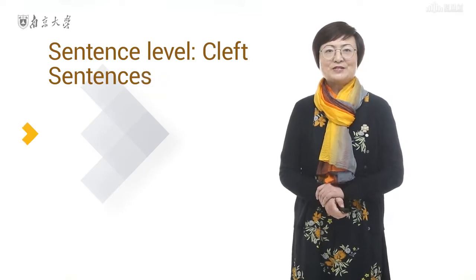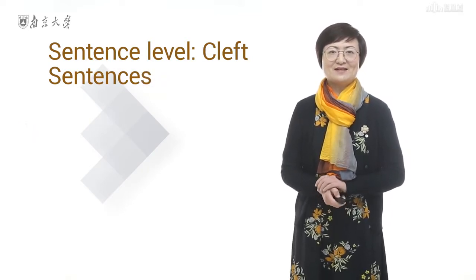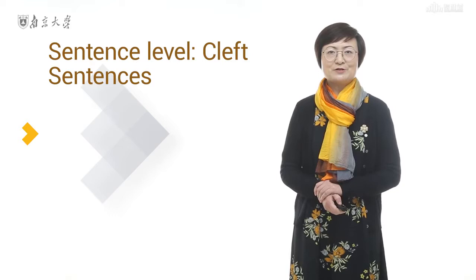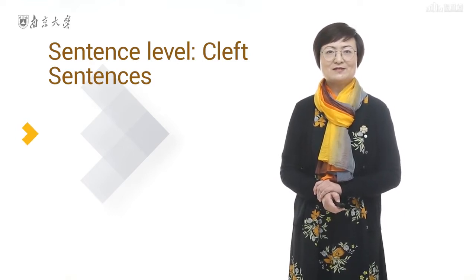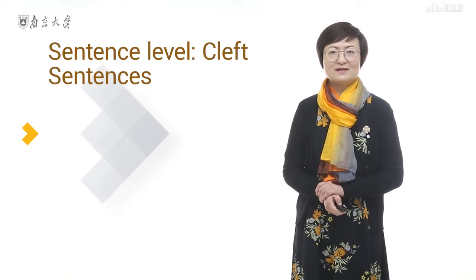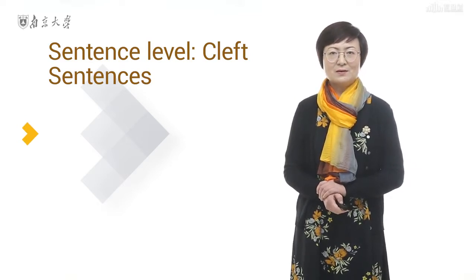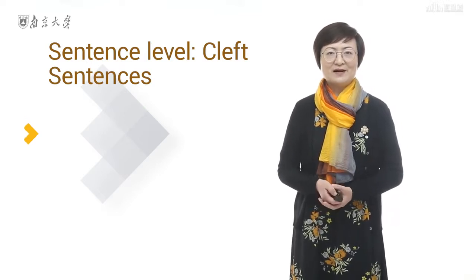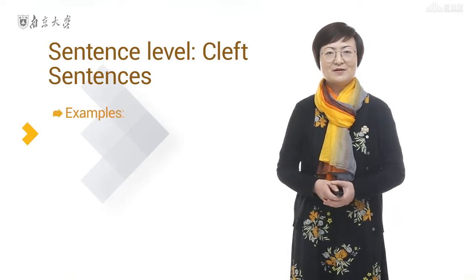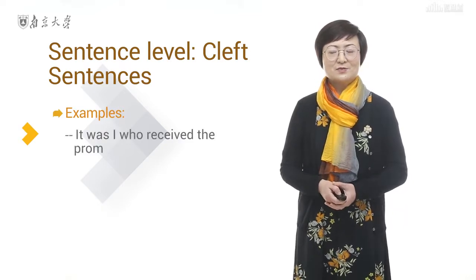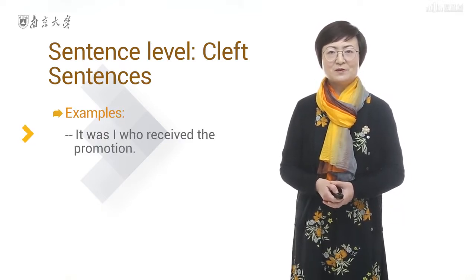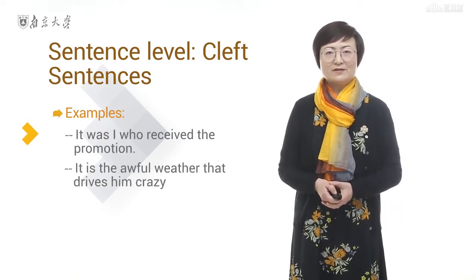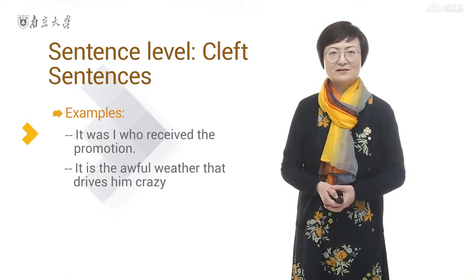We can also use cleft sentences to emphasize. Sentences introduced by it is, or it was, are often used to emphasize a specific subject or object. The introductory clause is then followed by a relative pronoun. Here are some examples. It was I who received the promotion. It is the awful weather that drives him crazy.